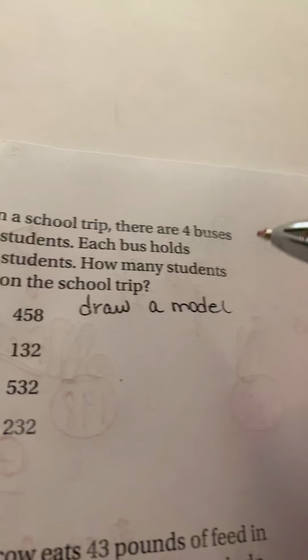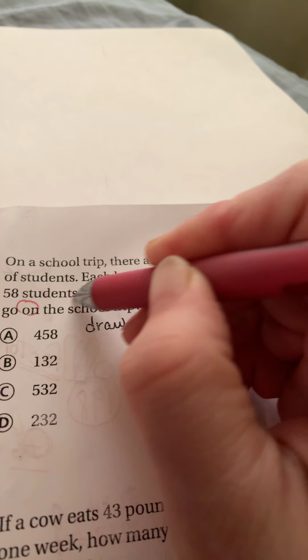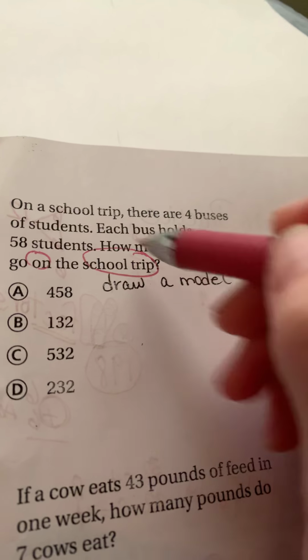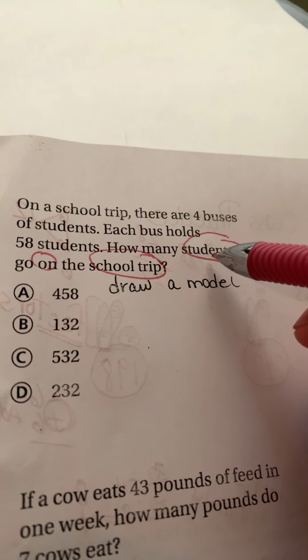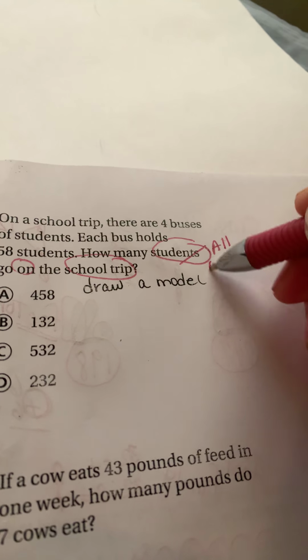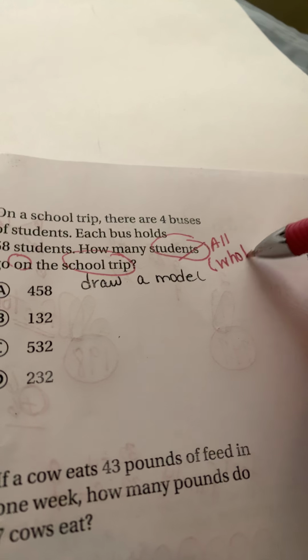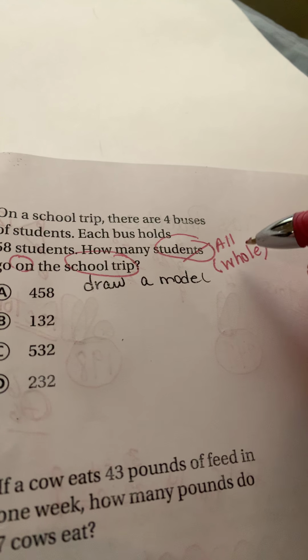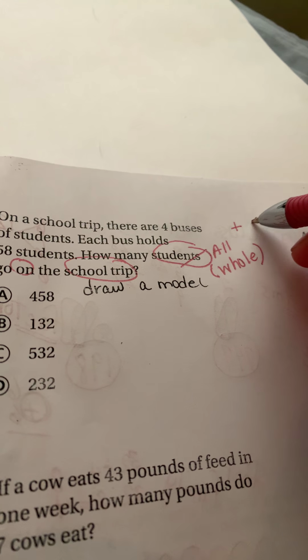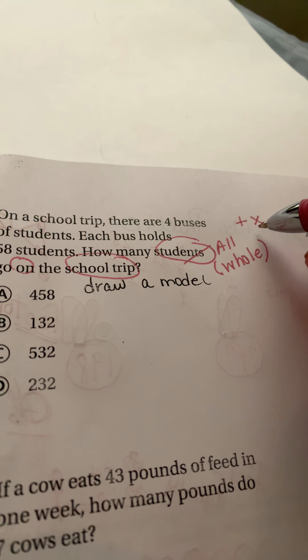On the back, this is where I want them to draw a model. So we're looking for students on trip. All right, so this is the whole or part. Do we want some of the students going on the trip or all of them? All. Okay, all. If you need all of them, you need to get big. You're missing your whole amount. To get big in math, what are the 2 ways to get big? Operation add or repeatedly add, which is multiply.